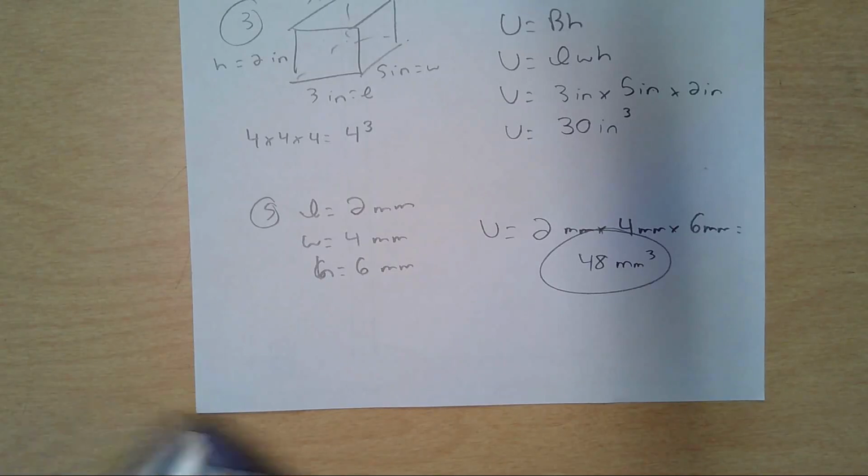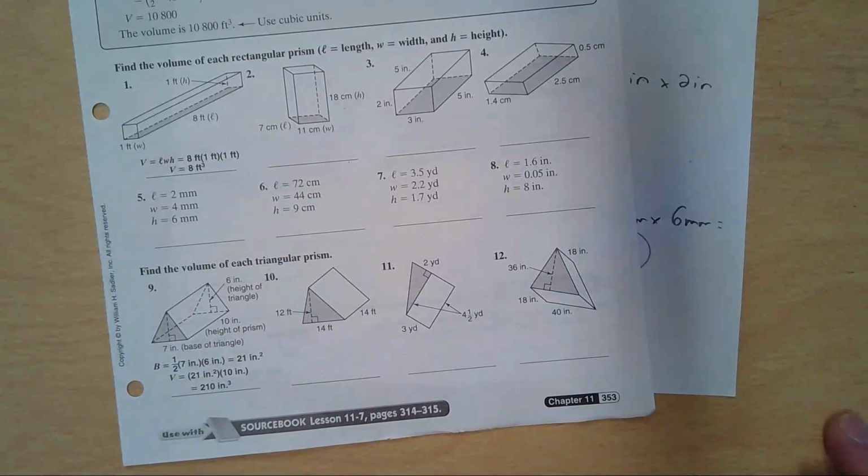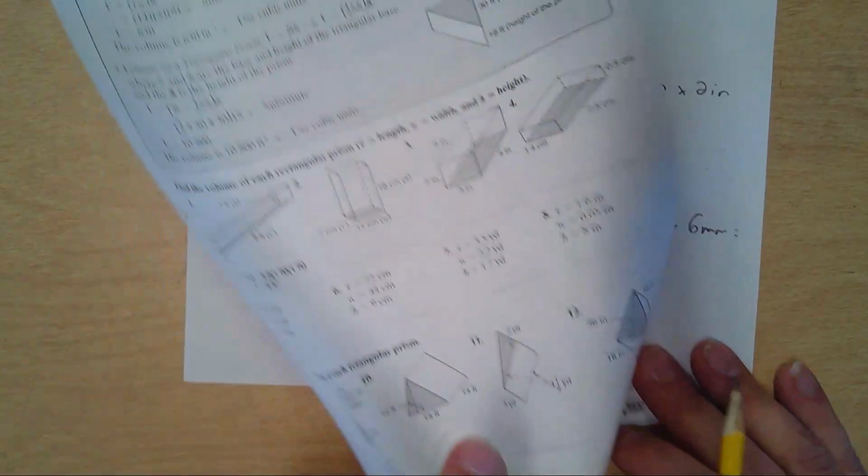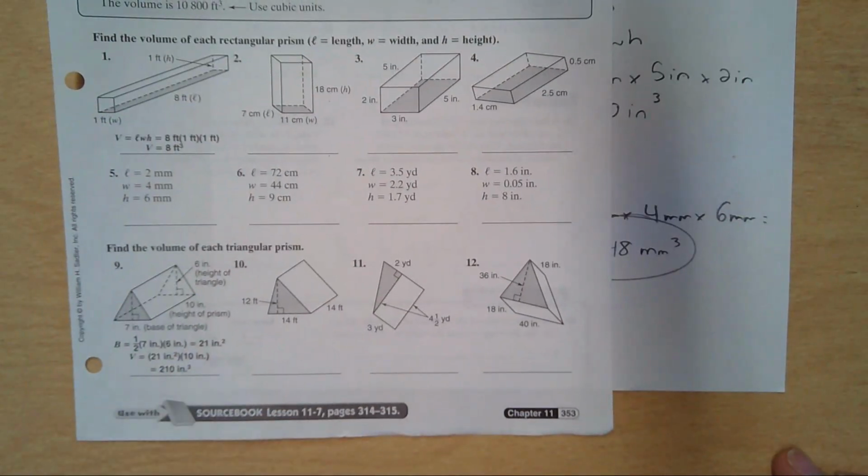Do you think we should do 7 or just move on to the triangular prism? I think we should do 7. I need more practice. 7 might be really bad. Why don't you guys try number 7? Somebody besides Sam this time. I need to know if the rest of you can do this.